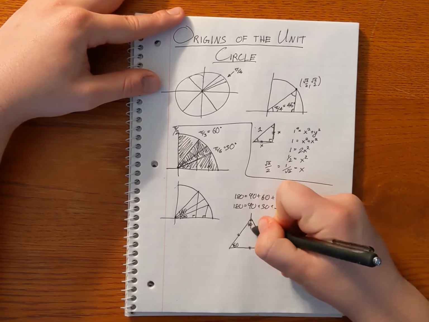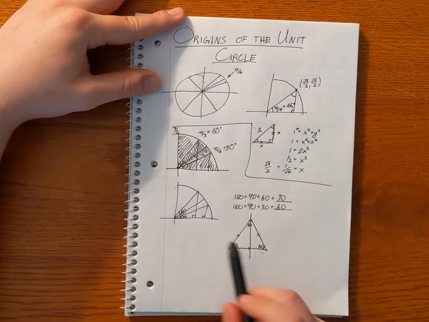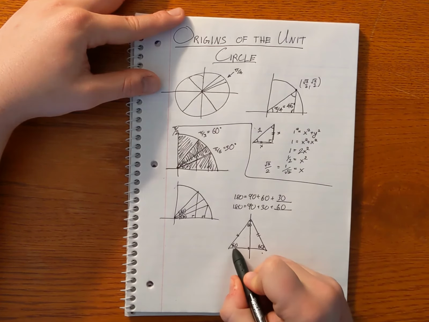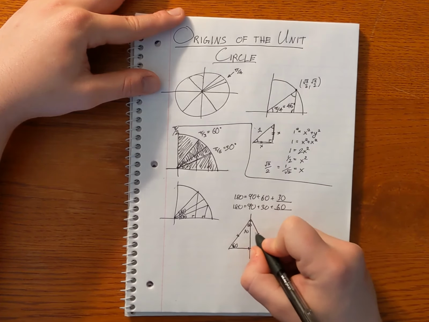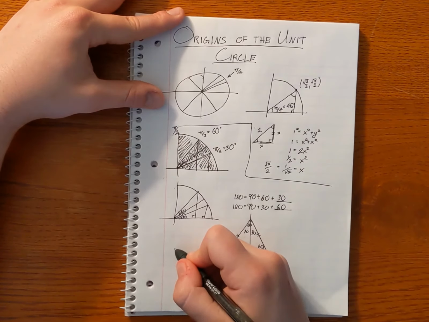Now I'm going to cut it in half. The reason I'm going to do that is because this creates these two triangles that I have here. Because this angle's still 60, this angle's still 60, but this one got cut in half, so now it's 30 on each side. So let me just look at one of them.